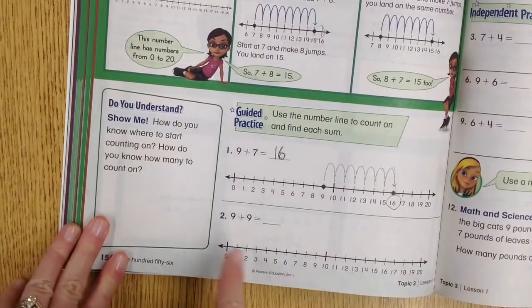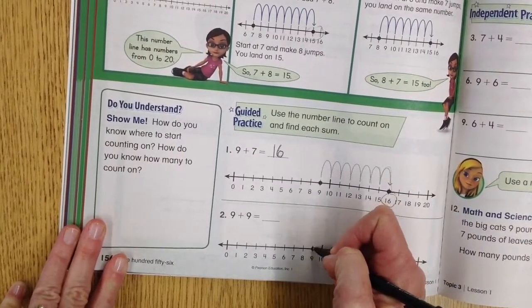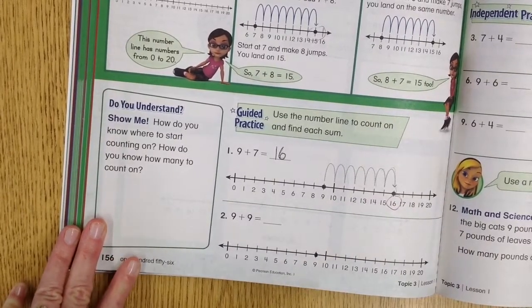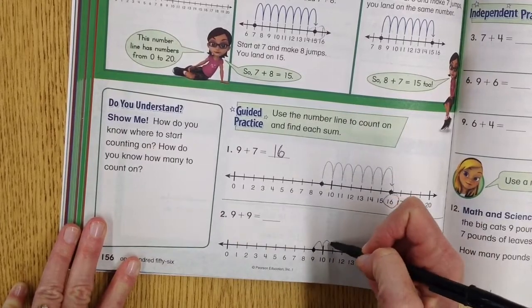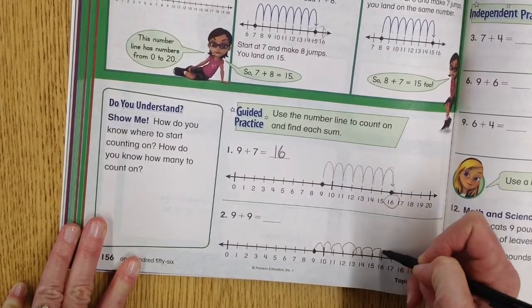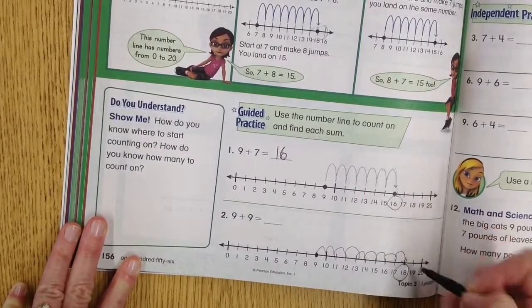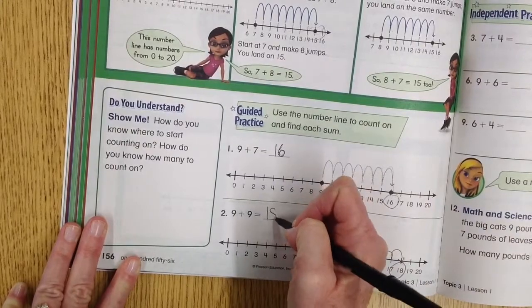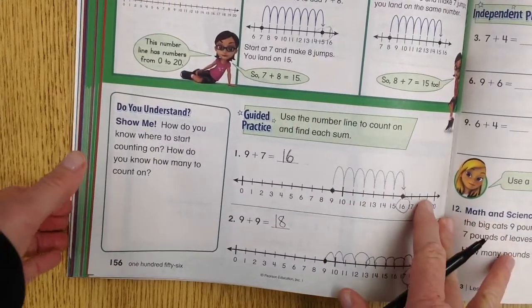Number 2, 9 plus 9. So we're going to start at 9. And we're going to count on 9 more. 1, 2, 3, 4, 5, 6, 7, 8, 9. Where did I end? 18. So 9 plus 9 equals 18.